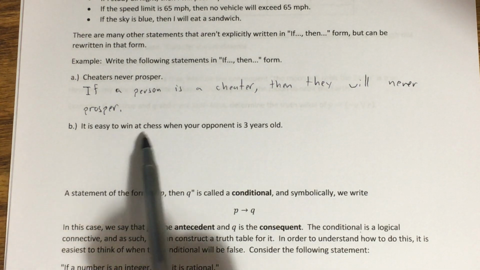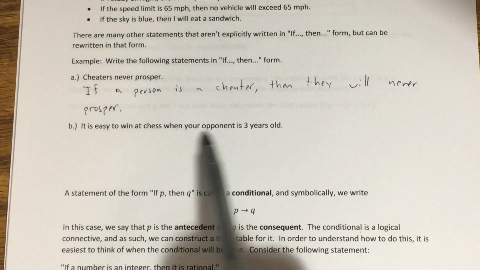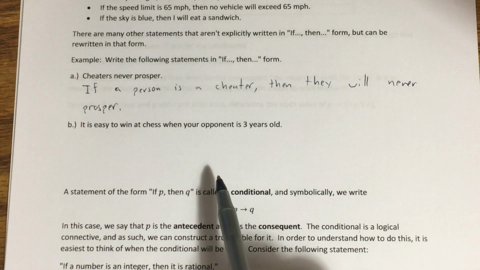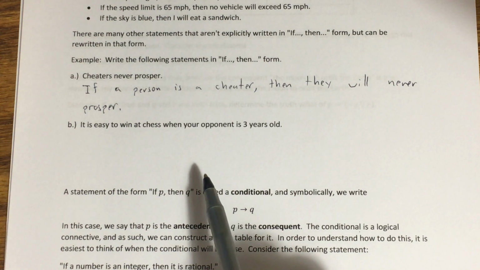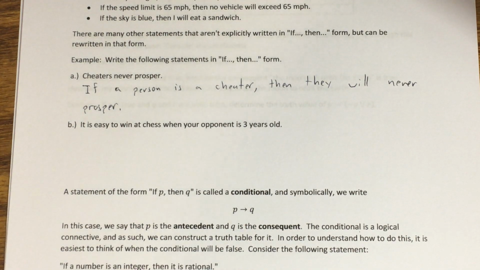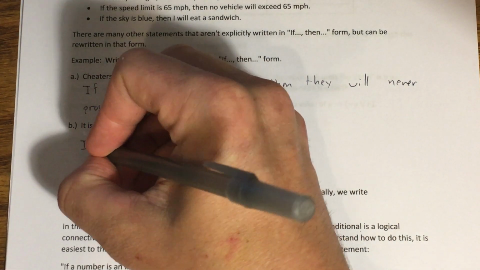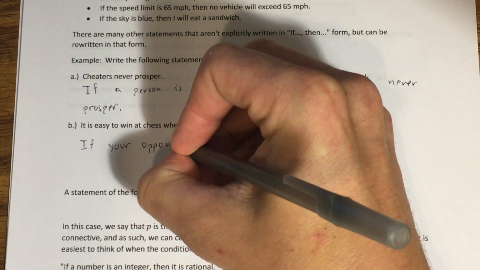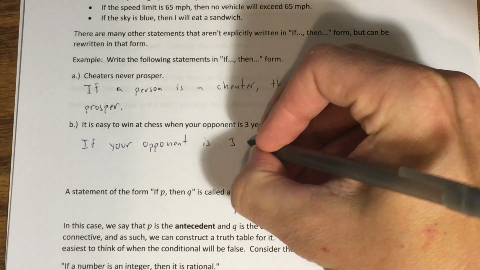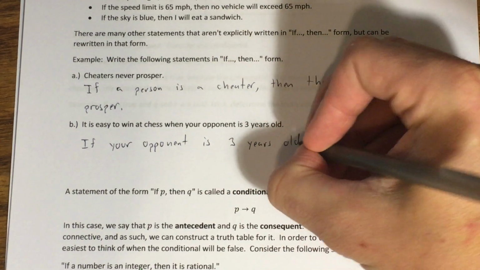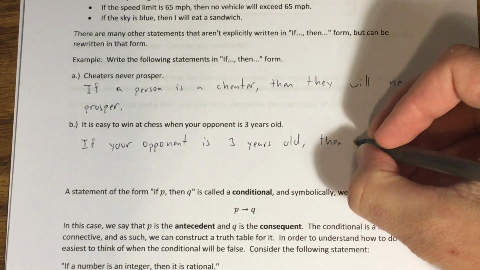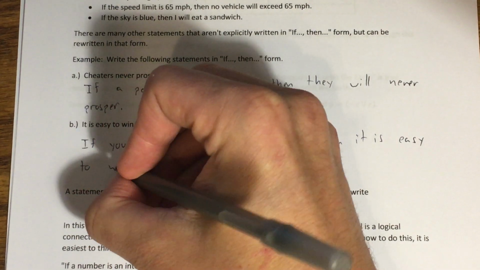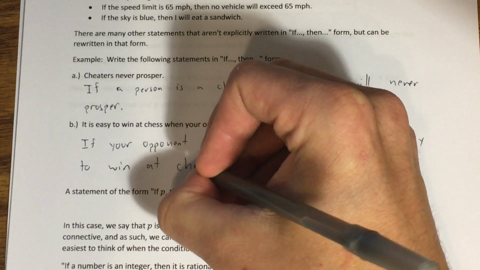Down here, it is easy to win at chess when your opponent is 3 years old. Naturally, yeah. How can we put this in if-then form? Well, this one's kind of interesting because to put it in if-then form, it makes the most sense to actually switch the order that the two component statements appear in. If your opponent is 3 years old, then it is easy to win at chess.